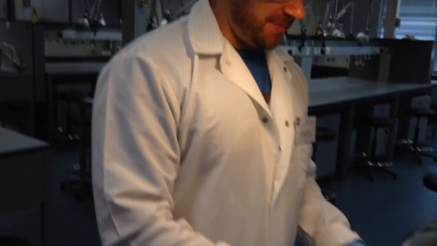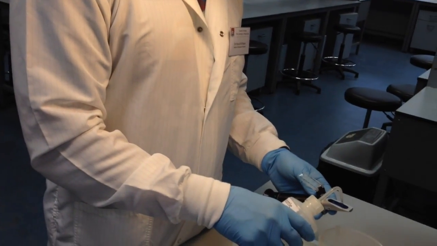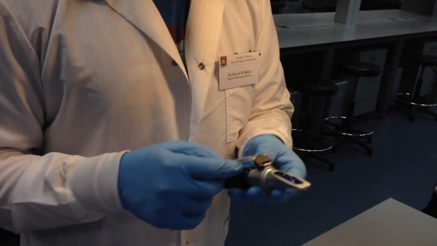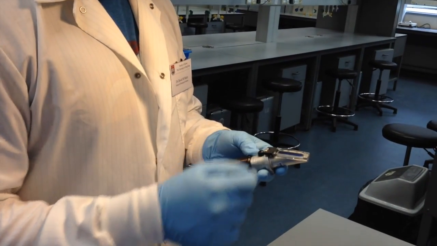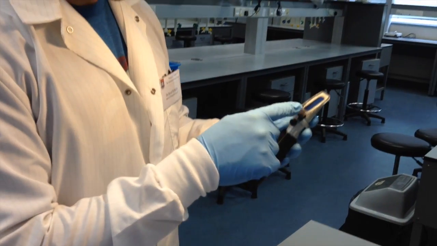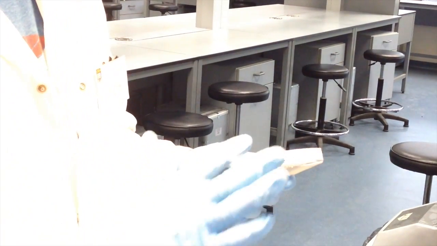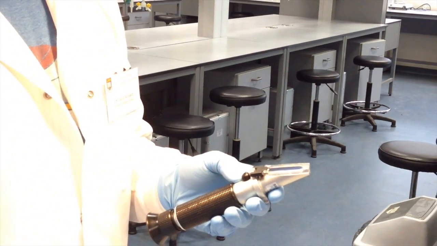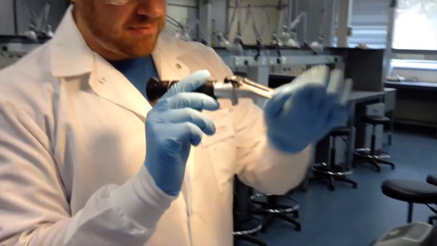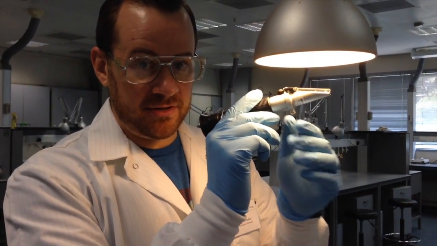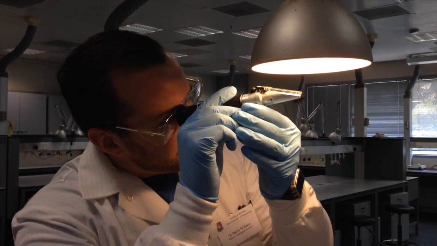But for demonstration, I'm just going to put a few drops of deionized water on the surface, just like this, and I'm going to slap the lid closed. So what you want to notice is that when the lid is closed, you have a thin layer of liquid covering the surface of that prism. Now, using a good light source, I'm going to hold that portion of the refractometer close, and I'm going to look through using my eye.